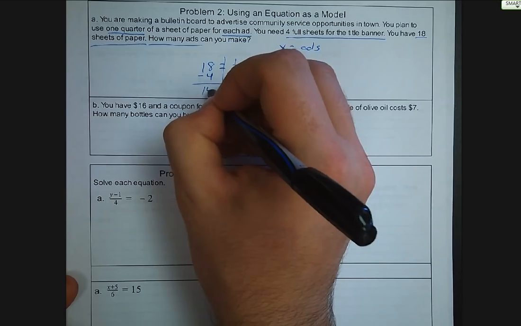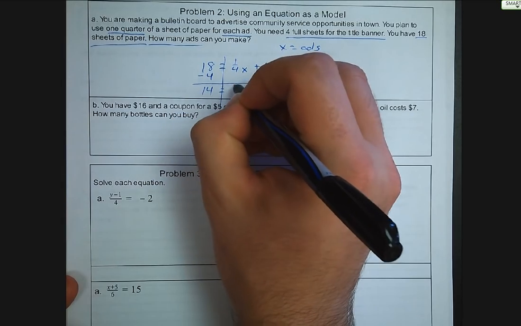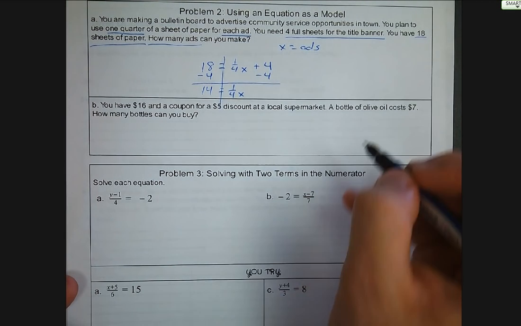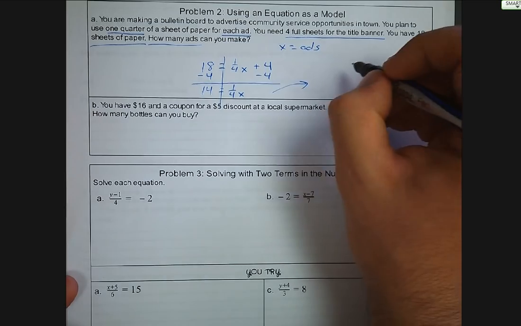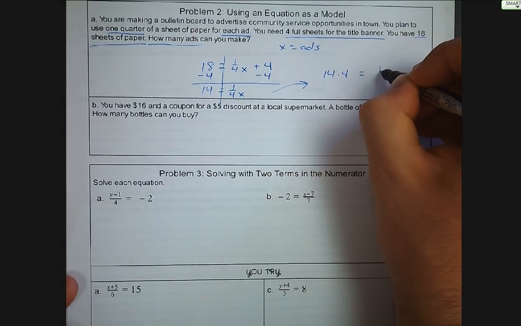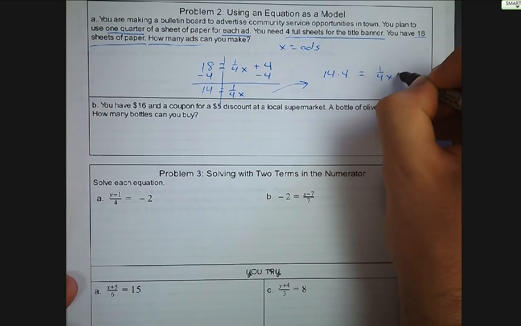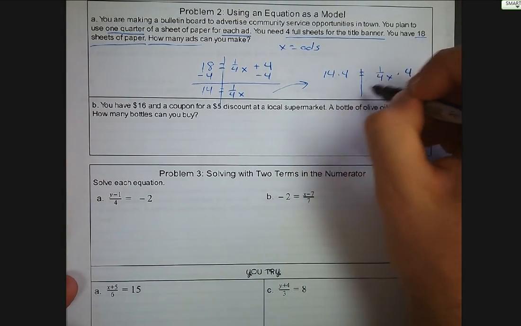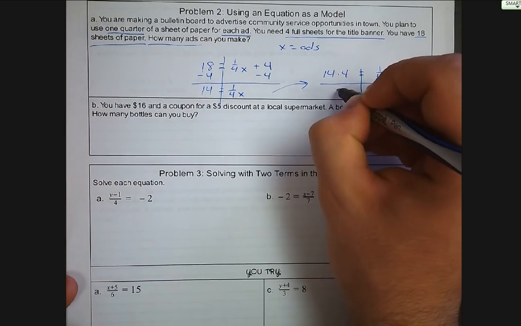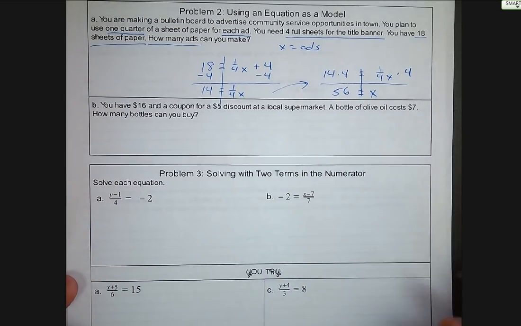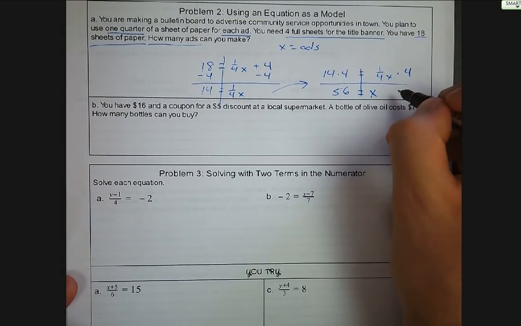And we get 14 is equal to 1/4 X. And to solve that, we multiply both sides of the equation by 4. And so 14 times 4 is going to be 56. That equals X. And since it's a word problem, we need our unit, so we're going to say 56 ads.